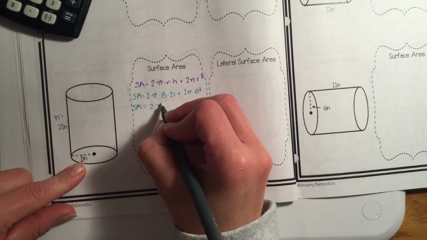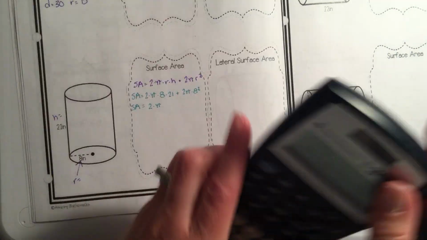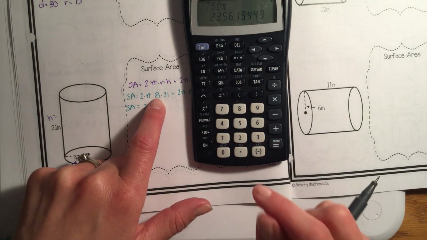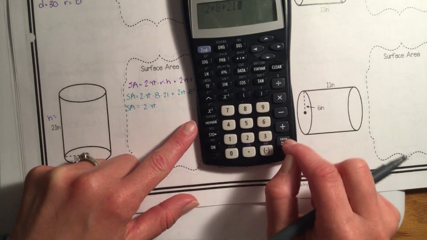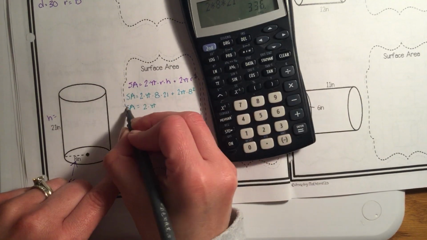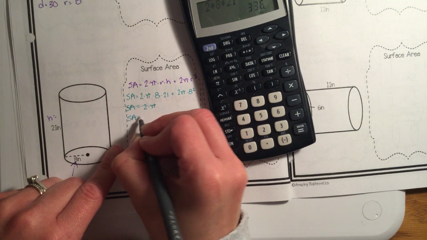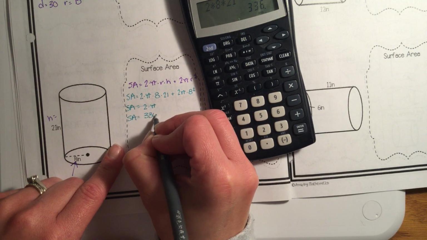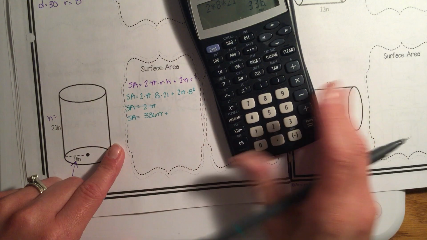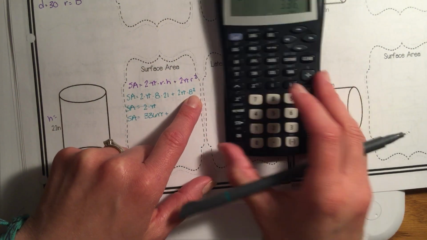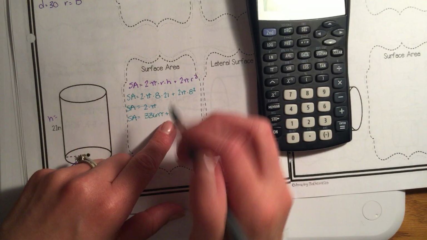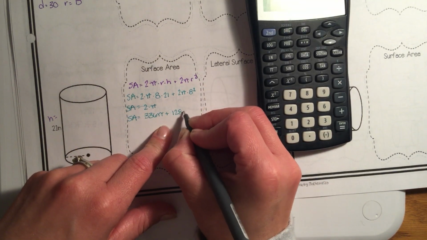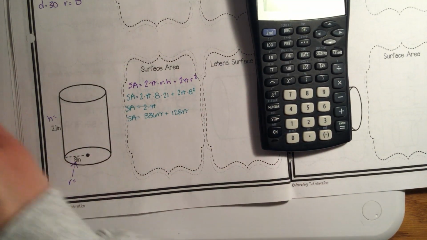2 times pi, oops, I should do some math here. 2 times 8 is 16, so 2 times 8 times 21 is 336. I'm going to cross this off. 336 times pi plus 8 times 8 is 64. 64 times 2 is 128 pi.